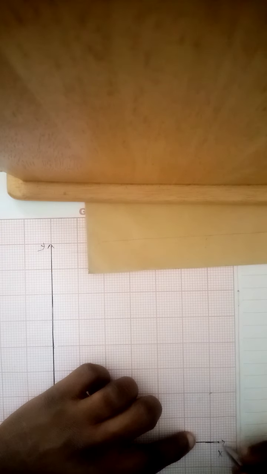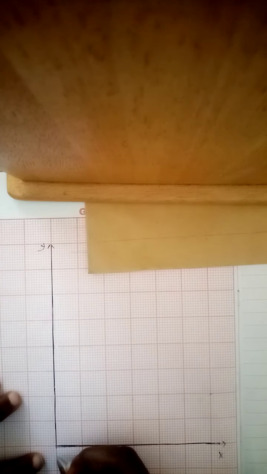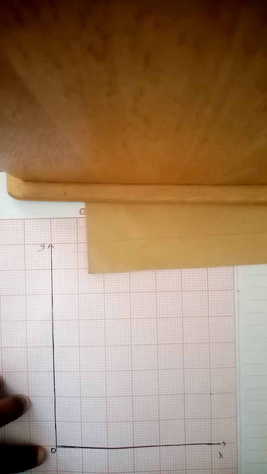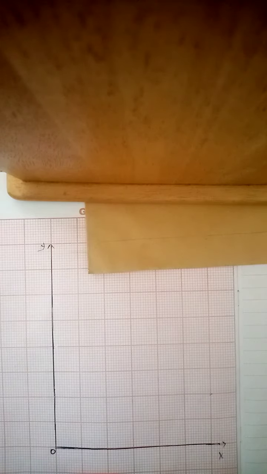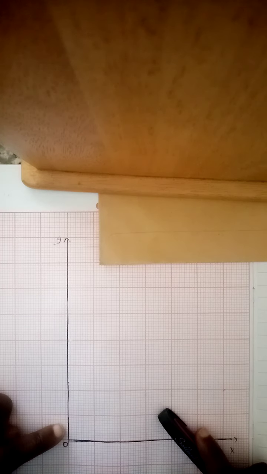So this is our y-axis, this is our x-axis, and this is our origin point. So we're going to mark 0 here. That is our origin. So we are going to input the values from this table onto this graph. Okay, all right, let's do that.